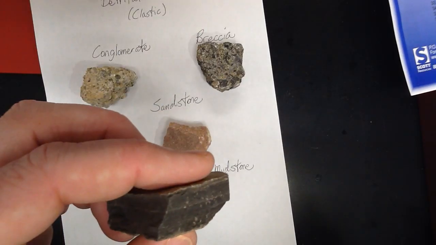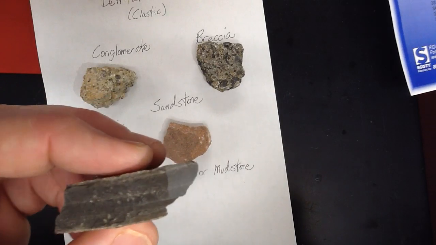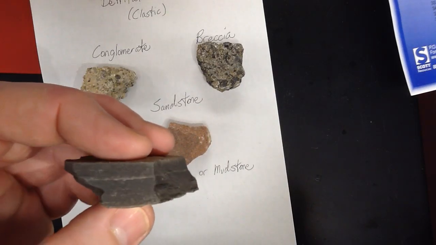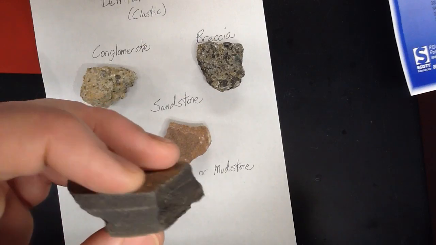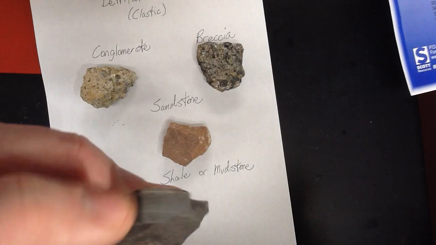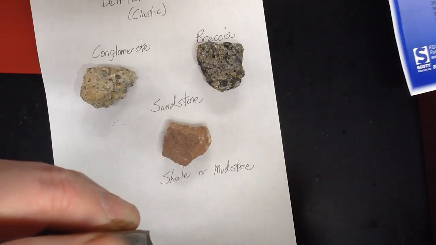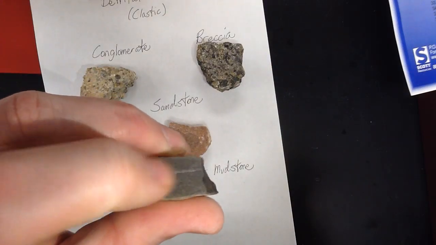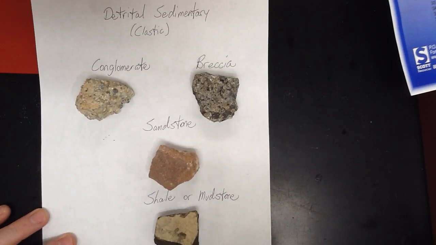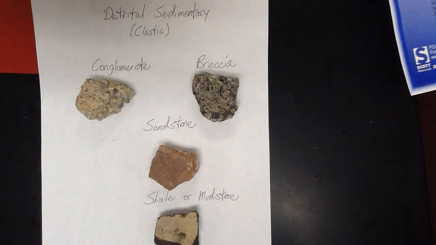You can't really see any of them individually. But you can see the layers, and the coloring should indicate some sort of mud type or dirt type coloring, although they can be different colors, but definitely not as rough on the sides as the sandstone is. Definitely not a sandy feel to it. So these are the detrital rocks.